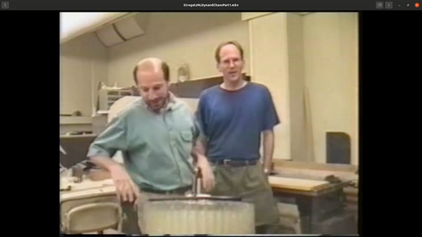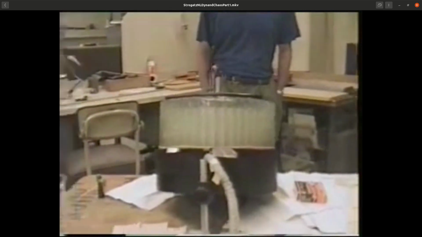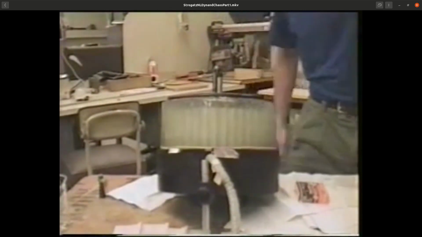This will show the Malkus water wheel, designed and built by Malkus at MIT. I'm Steve Strogatz, and I'll be doing most of the narration here. Now, first let me show you a little about this water wheel.